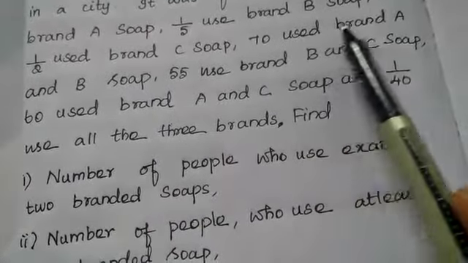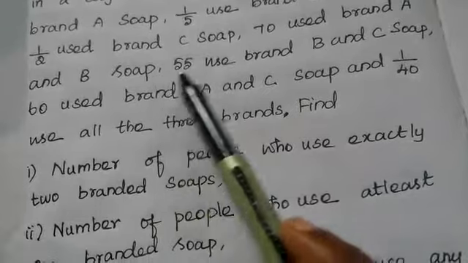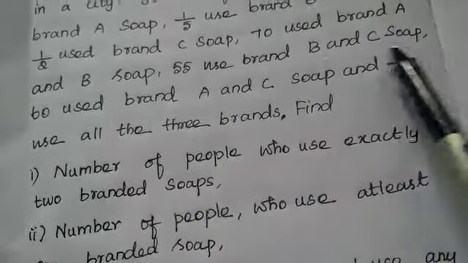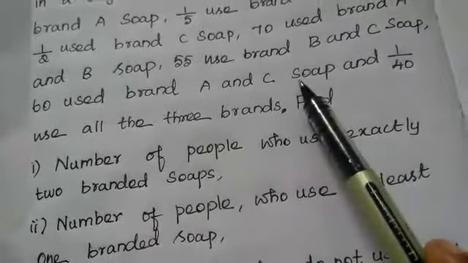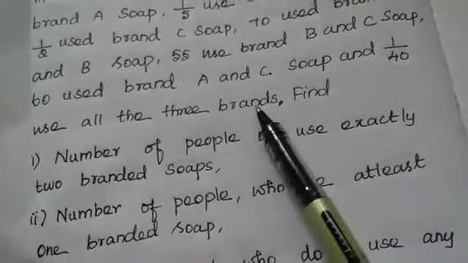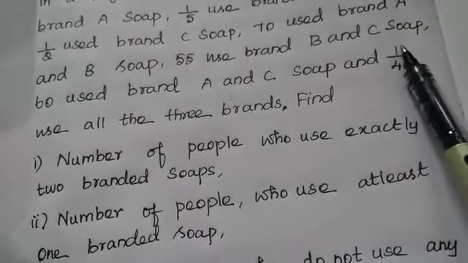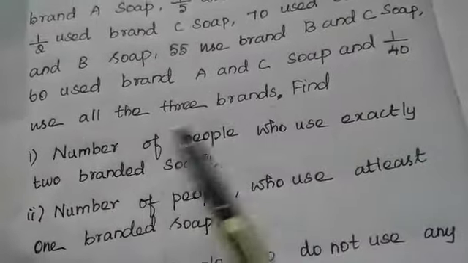Next, 70 used brand A and brand B. 55 used brand B and C. Now 60 used brand A and C. And 1 by 40 used all. 1 by 40, how will you find out? 1 by 40 into 800. 20 people use all the three brands.